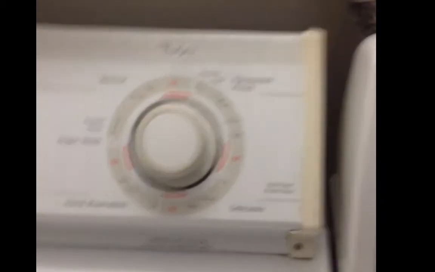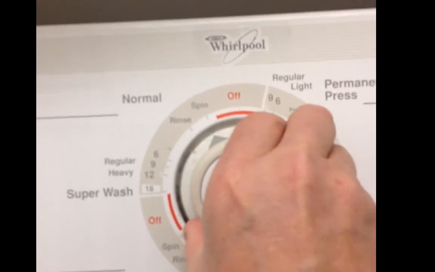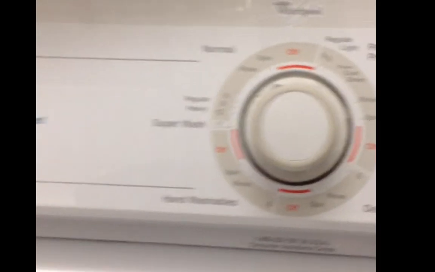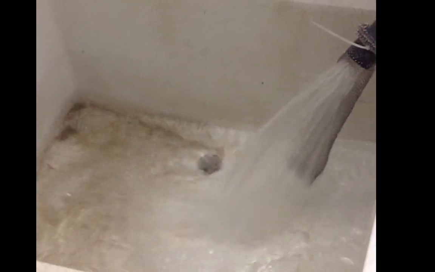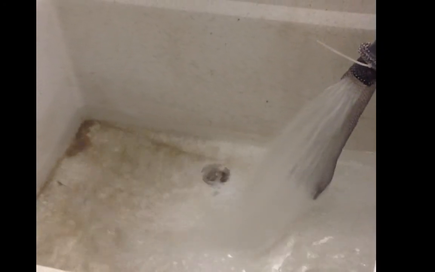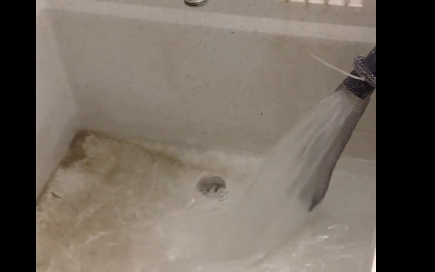So as you can see, we're on the spin cycle. Well, not yet. Let's move it ahead a little bit. Now it's on the spin cycle. And the water comes rushing out of this tube, and it starts to fill up the sink. Now watch what happens as the water starts coming in faster and faster. The hole going out can't move as fast as the amount of water coming in. So not surprisingly, the water in the sink begins to rise.